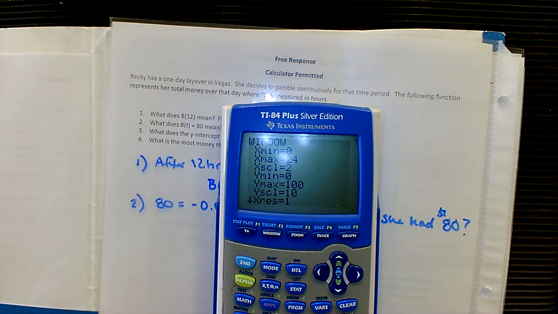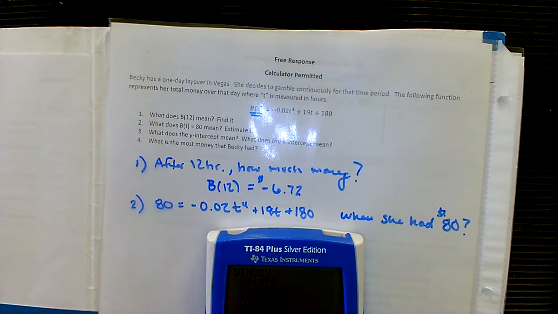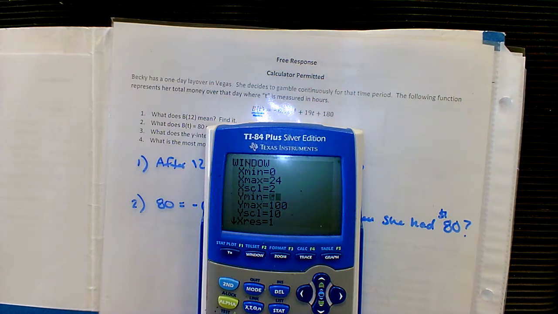Yeah, Marie? We can. Okay, we definitely know that she can go negative, right? Based off of number 1. So maybe we'll just say negative 10. Okay, that's a little bit lower than the negative 6.